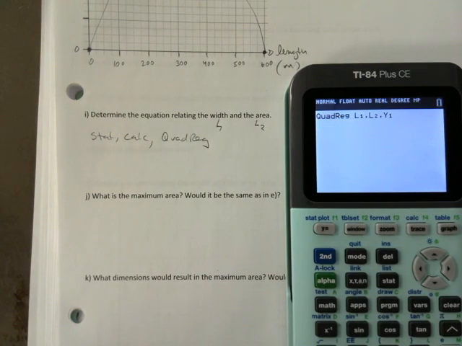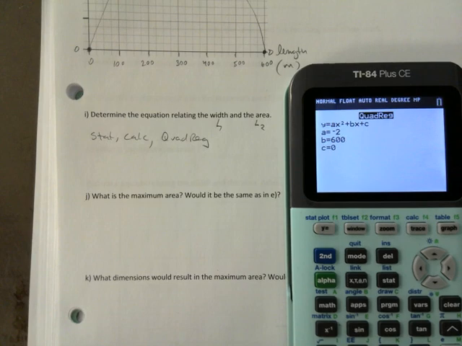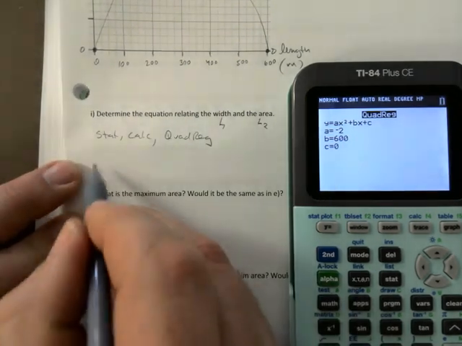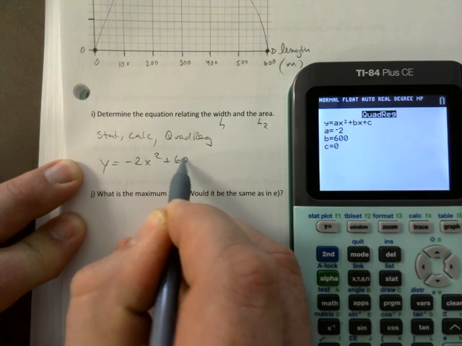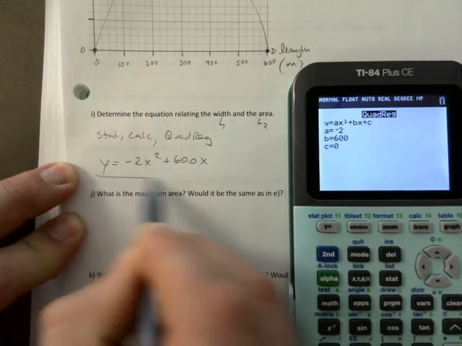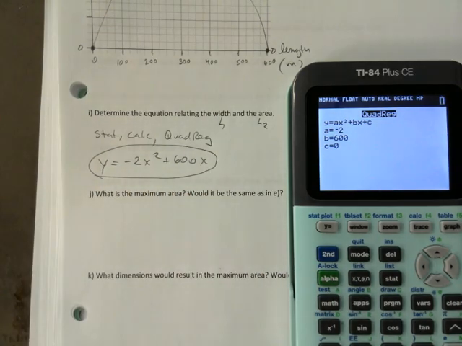You run this again and it'll be a different equation. It should be. And there it is: negative 2x squared plus 600x. And if I don't specify, listen carefully, if I don't specify which equation I want you to relate, you choose. I don't care.